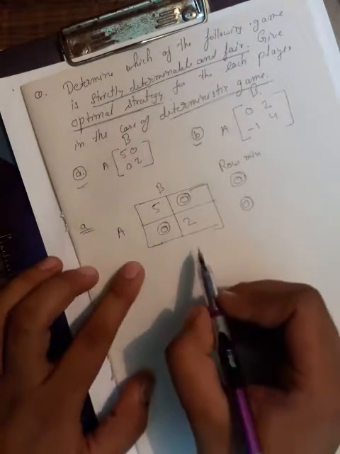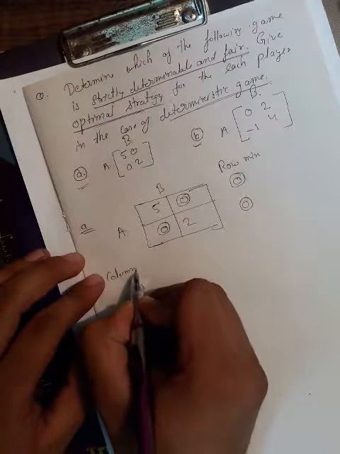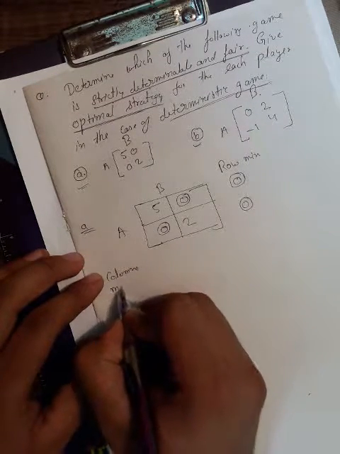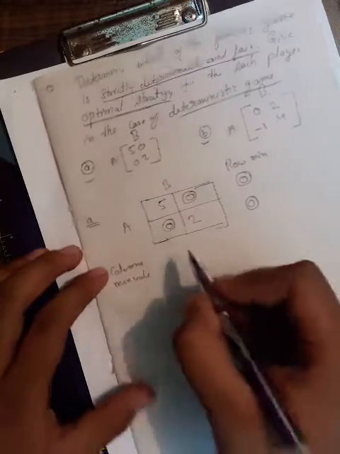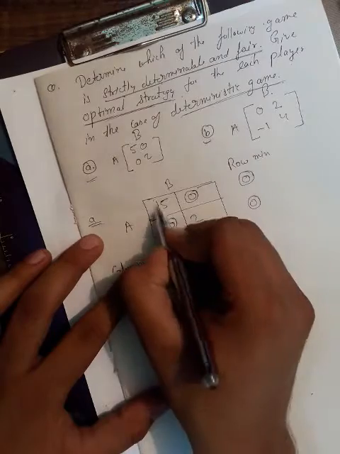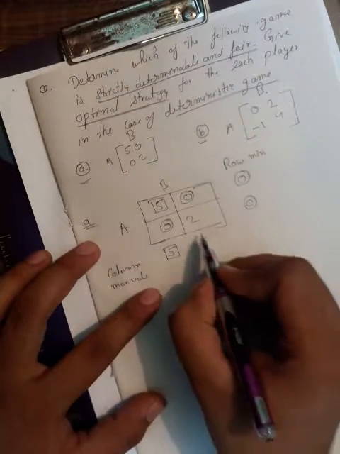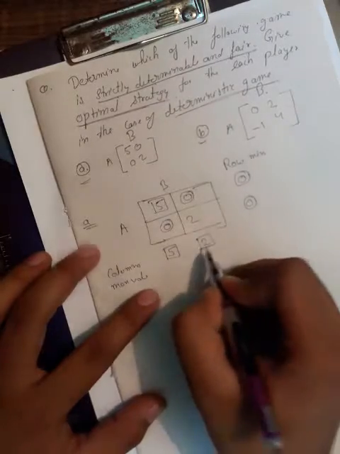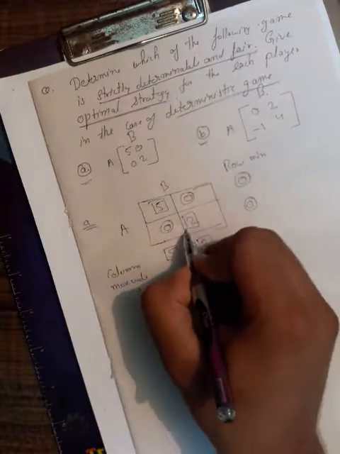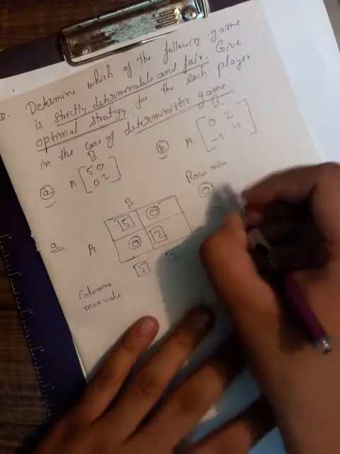In the next step, we need to find the maximum value from each column. The maximum value in the first column is 5, make it a rectangle. In this case we have maximum value 2, make it a rectangle, here also a rectangle. And here you find the maximum value, consider any of the values.